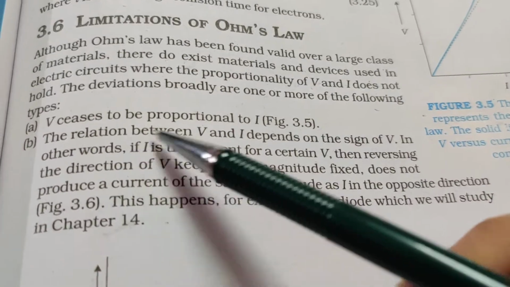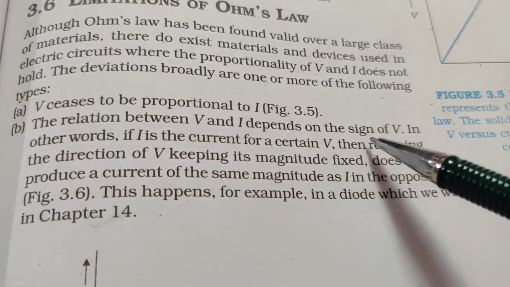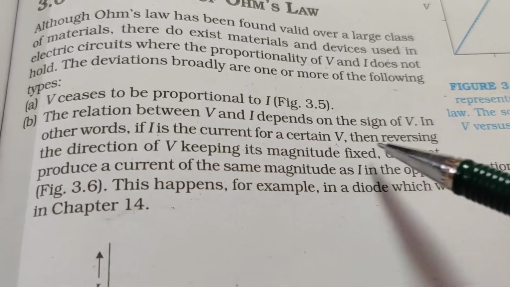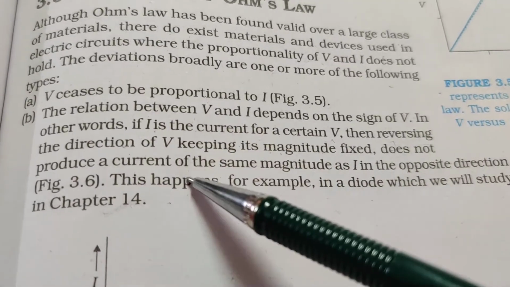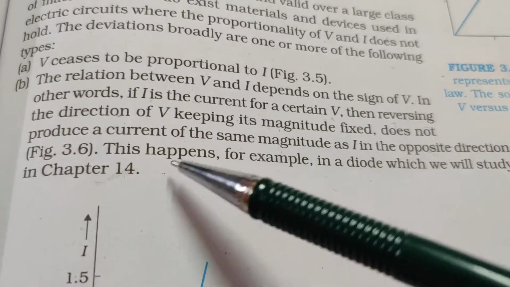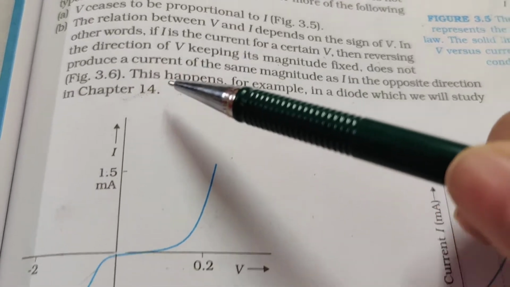V ceases to be proportional to I. The relation between V and I depends on the sign of V. In other words, if I is the current for a certain V, then reversing direction of V keeping its magnitude fixed does not produce a current of the same magnitude as I in the opposite direction. This happens, for example, in a diode, which we will study in chapter 14.